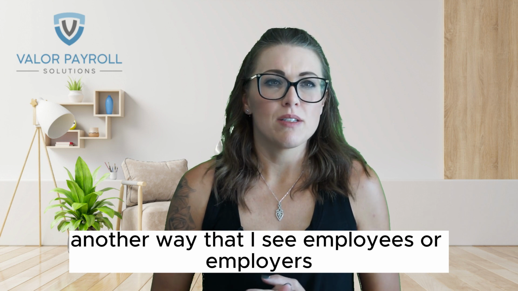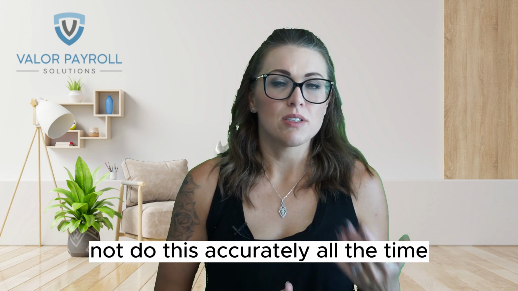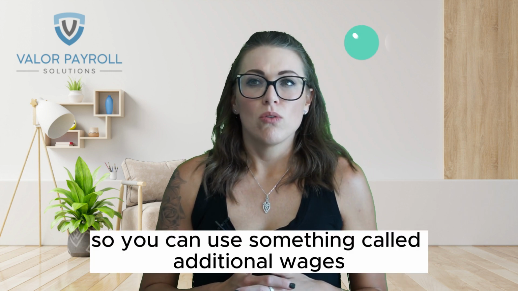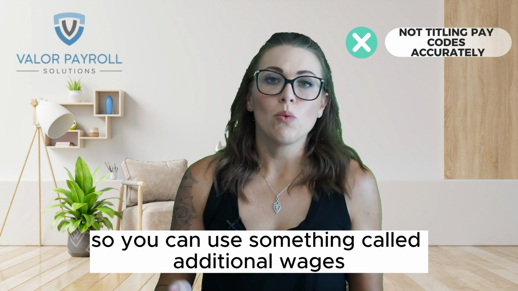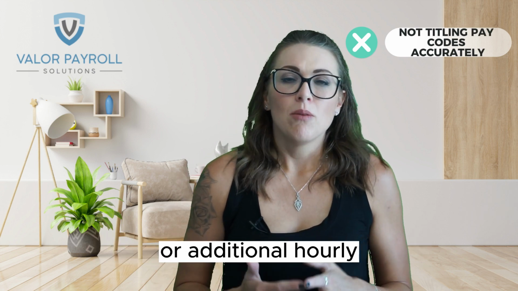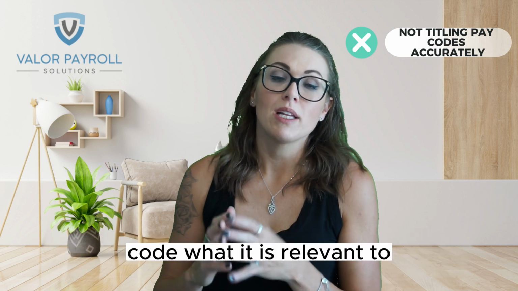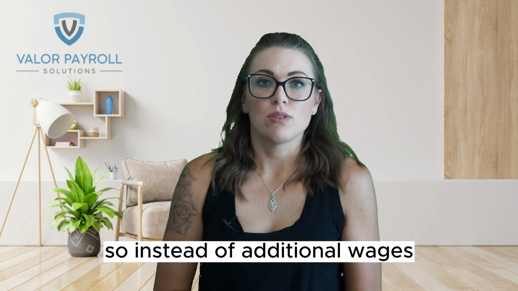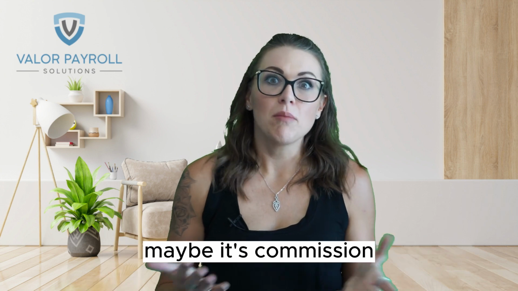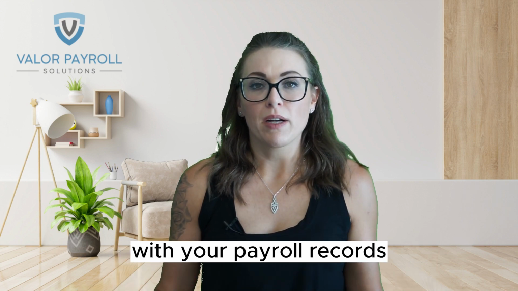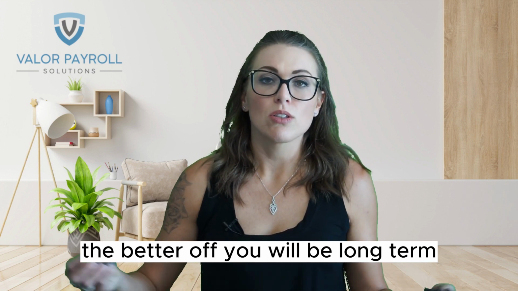Another way that I see employers not do this accurately all the time is if they have additional pay types. So you can use something called additional wages or additional hourly, but it is better if you can actually call that pay code what it is relevant to. So instead of additional wages, maybe it's commission, or maybe it's a stipend of some sort. The more clear you can be with your payroll records, the better off you will be long term.